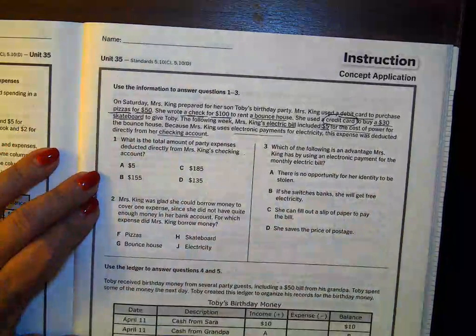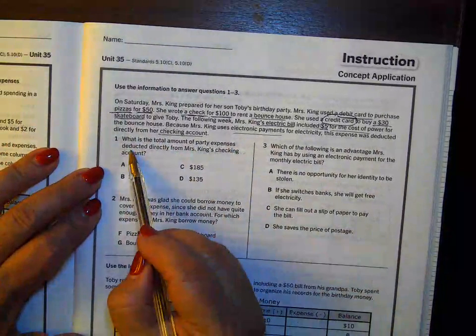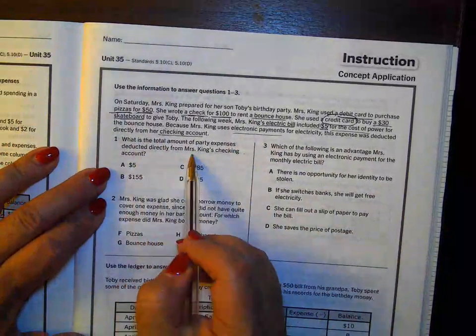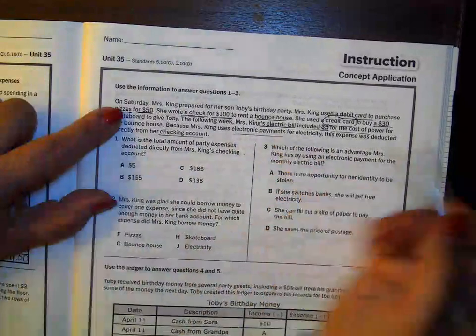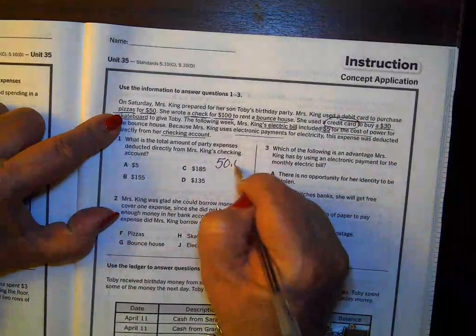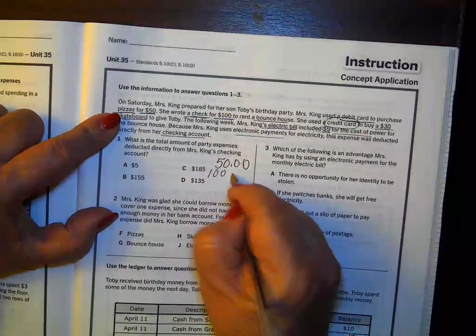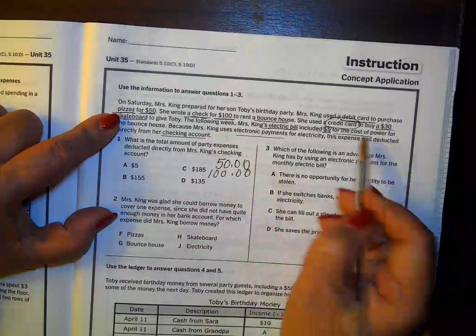Now let's look at this first question. What is the total amount of party expenses deducted directly from Mrs. King's checking account? Well, we know that a debit card is directly from the checking account. A check is directly from a checking account.